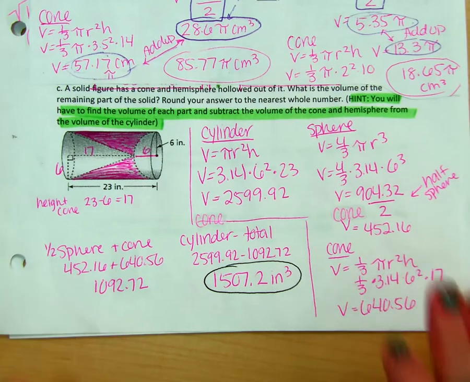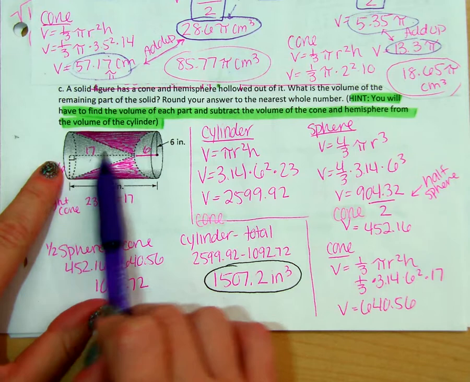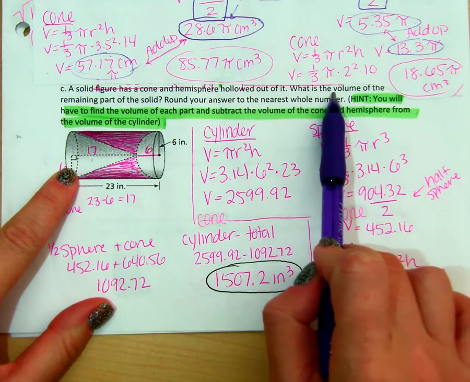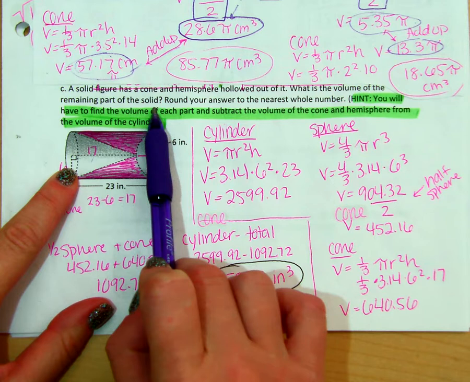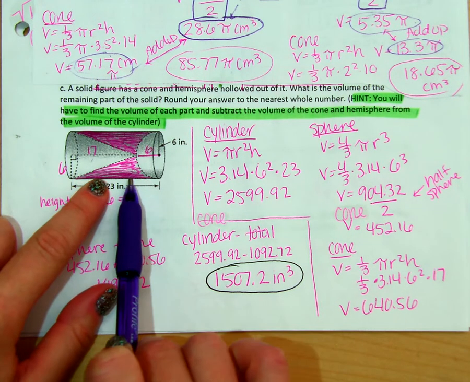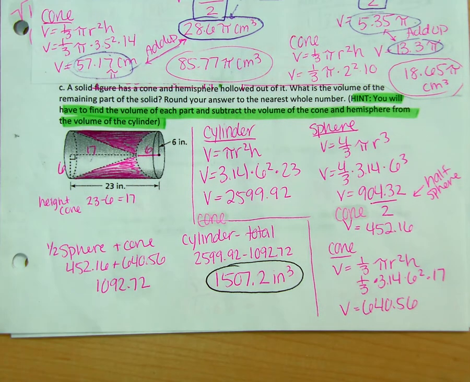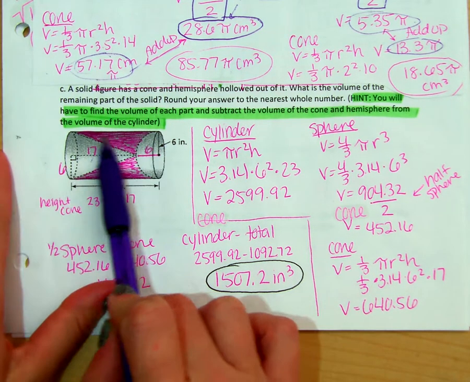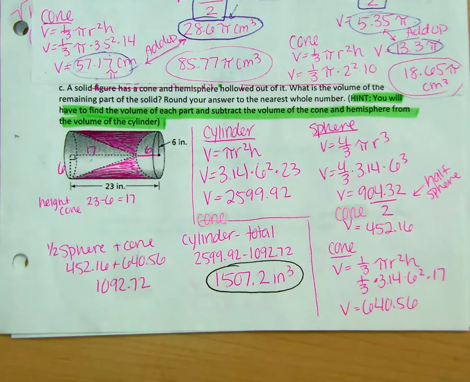Now this one is a difficult problem. It has a cone and half a sphere. It wants the volume of the remaining part. So all this stuff right here that I colored in pink, that's what it wants you to find. Now, the cone and half a sphere are inside of a cylinder.